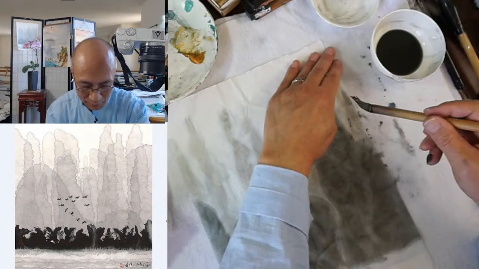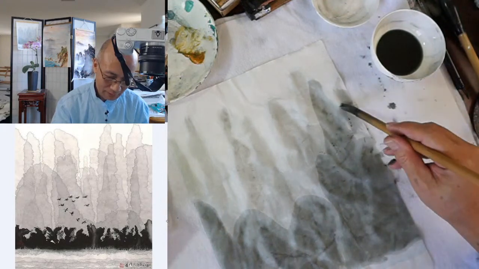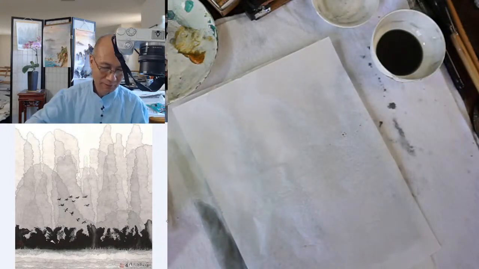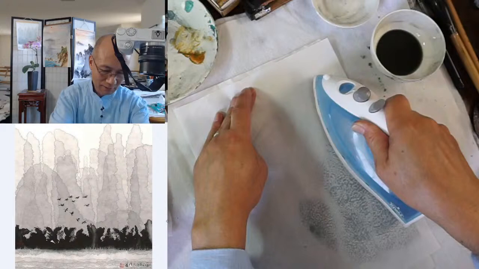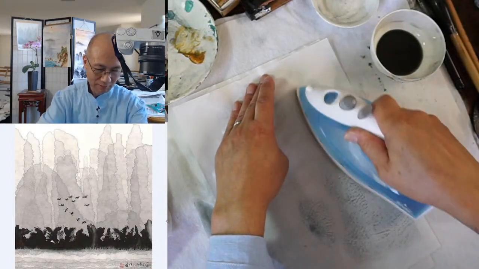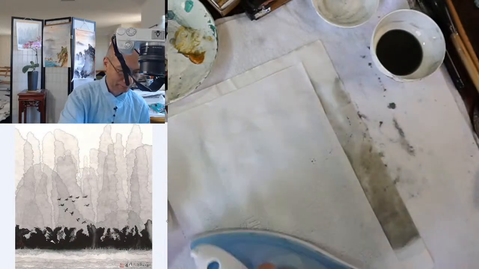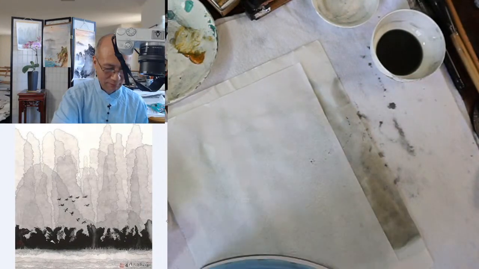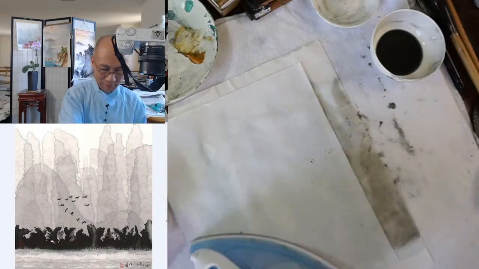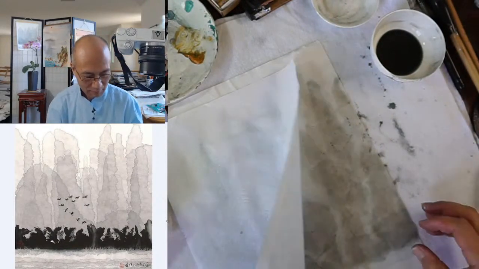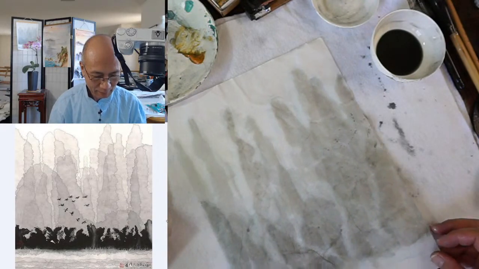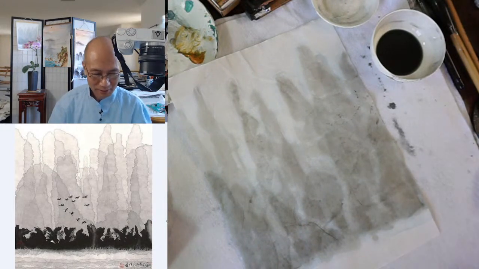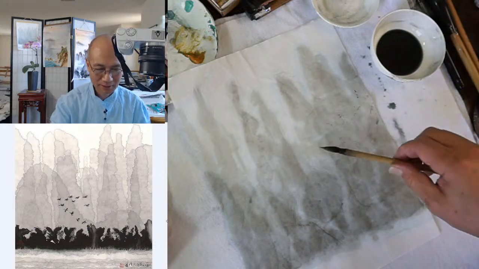Just add a little dark. I just want to cover this little texture here. Oh, no touching. And just iron. I got some nice white atmosphere, which is like a fog thing. That's good.